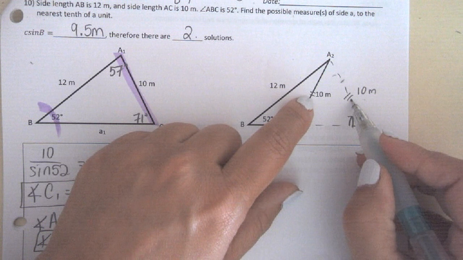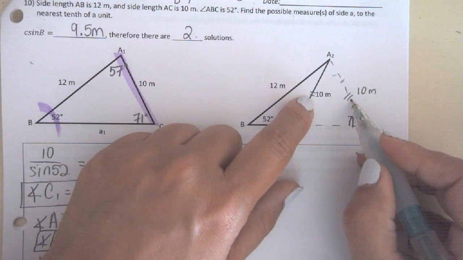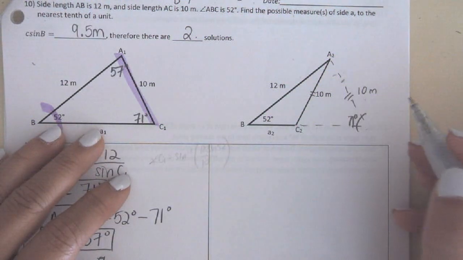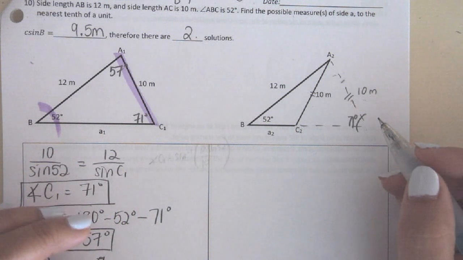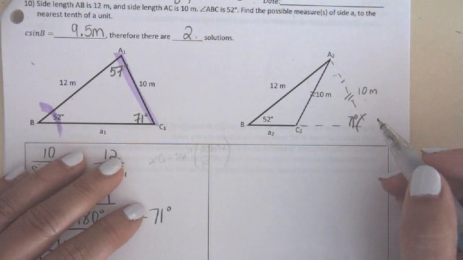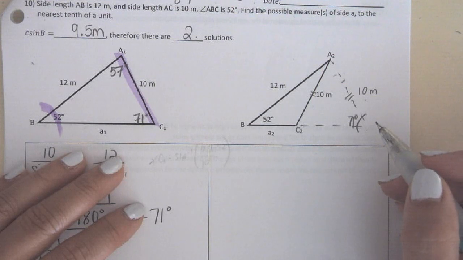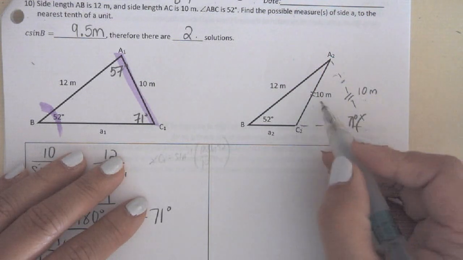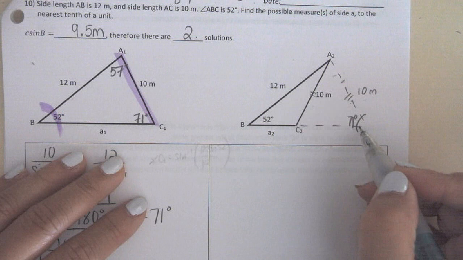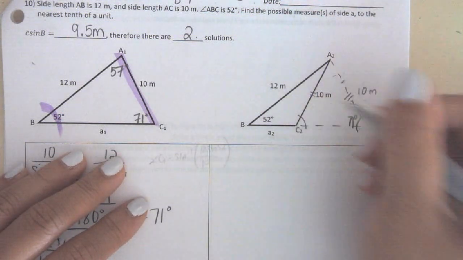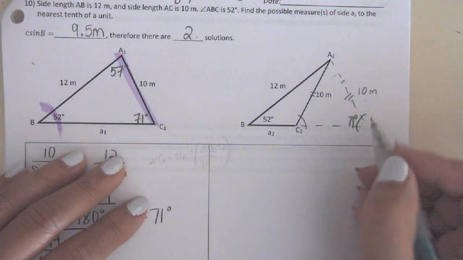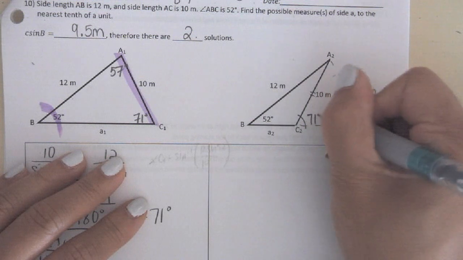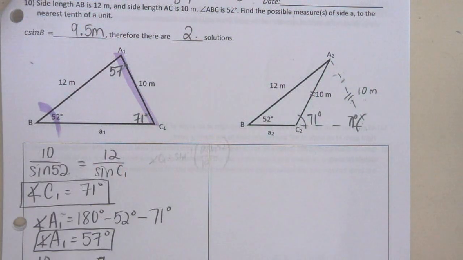If these two angles are the same, what type of triangle do we have? Isosceles. What do we know about isosceles triangles? All sides are equal. No, not all the sides. Two sides are equal and two angles are equal. So if these two sides are equal, it also means these two angles are also equal. So they're both 71 degrees.